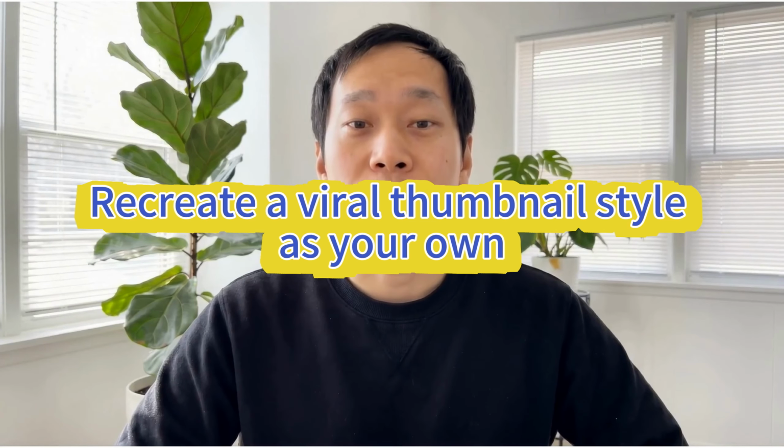1. Recreate a viral thumbnail style as your own. Ever seen a YouTube thumbnail that just stops you mid-scroll? Instead of starting from scratch, take a screenshot of that thumbnail and upload it into Google Flow. Describe the visual style, the lighting, colors, and composition, and ask Flow to generate a new image in that same style, but with your own subject. You get the same eye-catching look, completely original content.